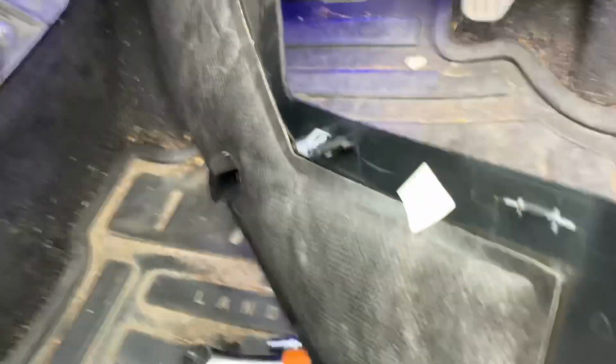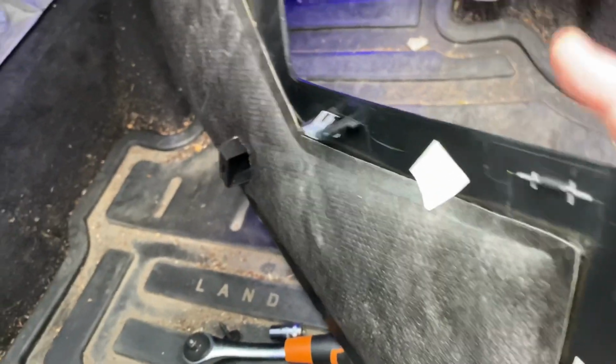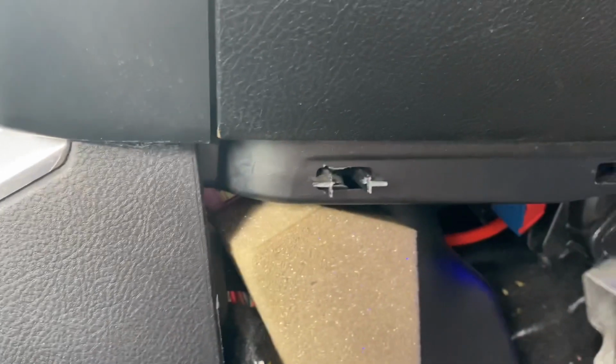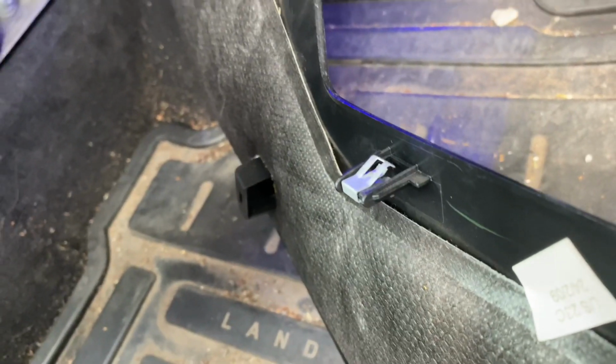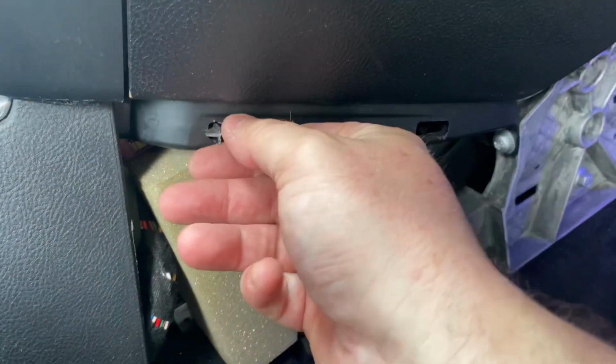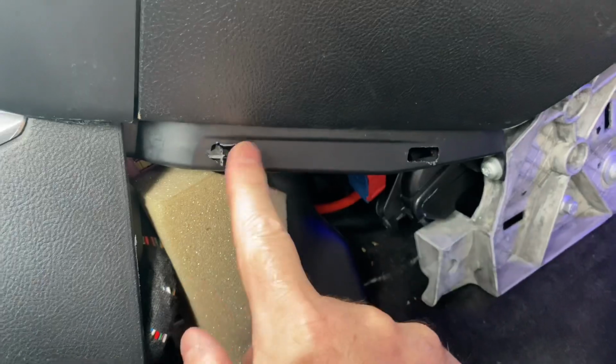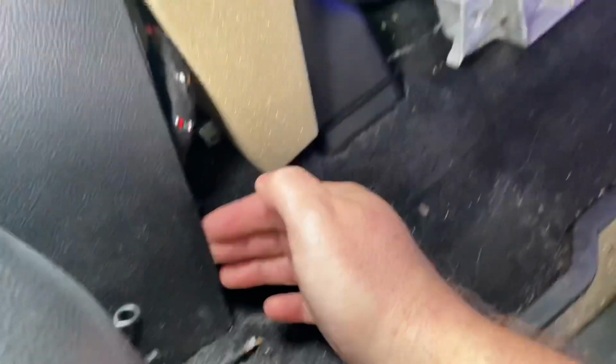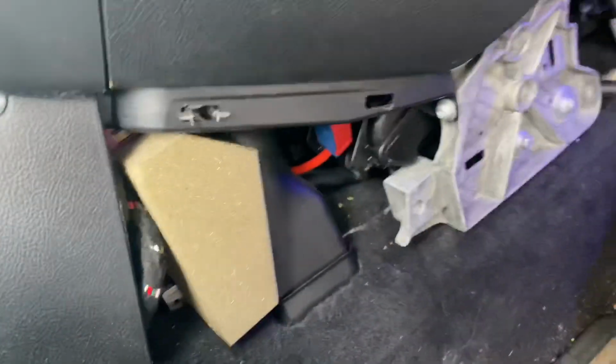Unfortunately, when I've had this panel out before, one of them has broken off and left itself in the hole. That's what it should look like, and it should come out cleanly. That one there on mine has broken off, which is a shame, but luckily the panel still stays in because it clips in and tucks in behind here.